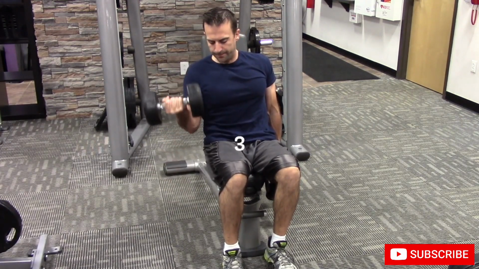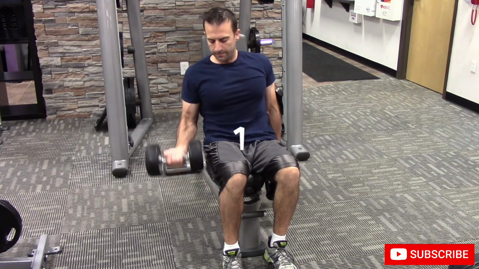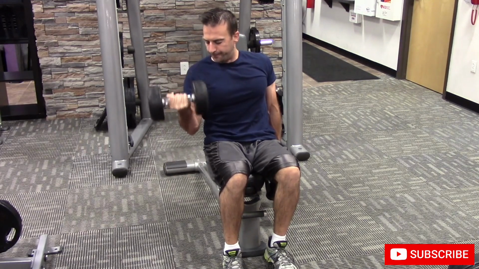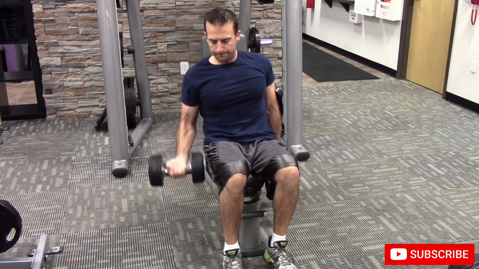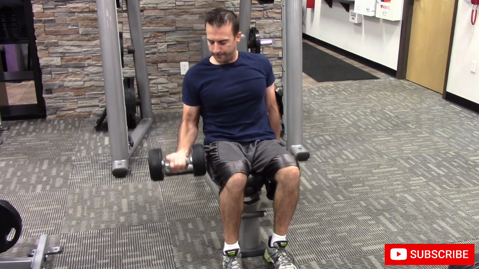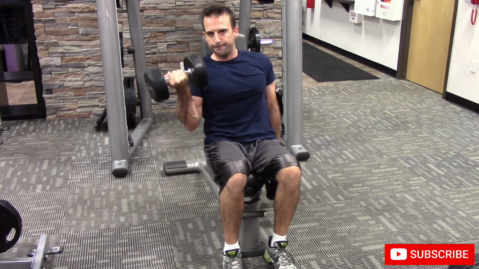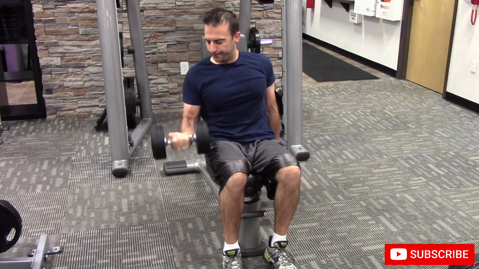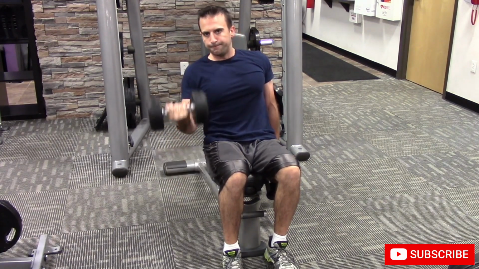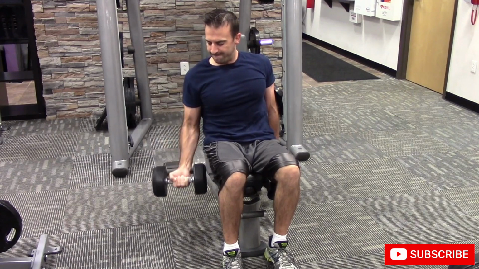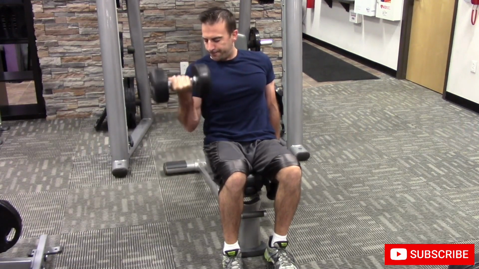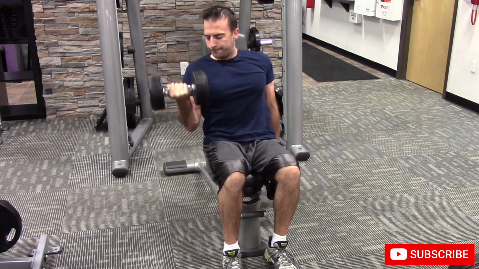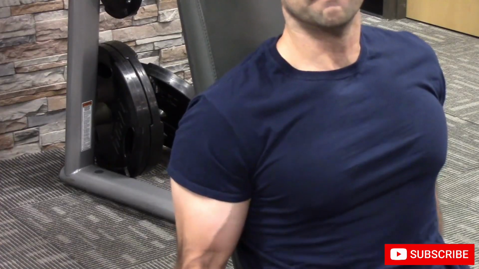Again, the 3-2-1 count on the way down. I like to do one arm at a time instead of alternating. Sometimes I'll alternate, but I'd rather do one arm at a time because you can really focus on that one bicep and you don't give your biceps a rest in between reps. You keep the tension on the bicep muscle throughout the whole set. Let's look at a close-up.